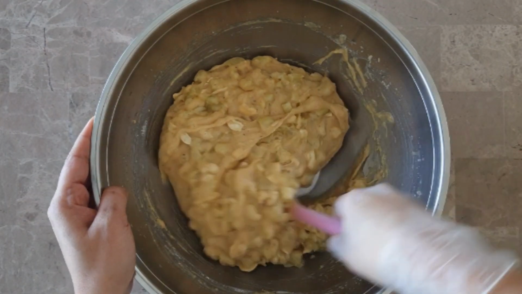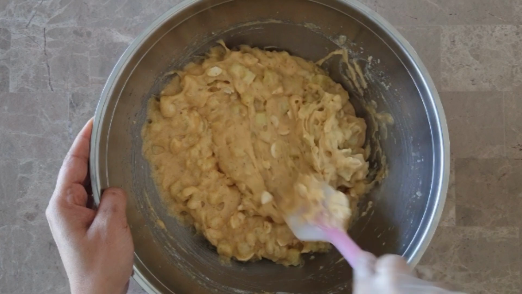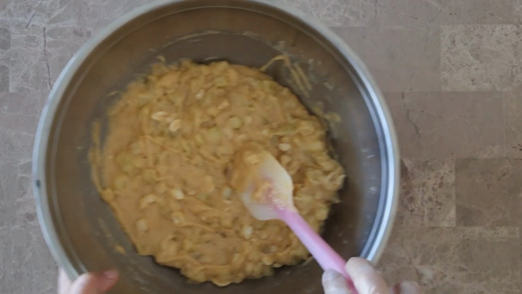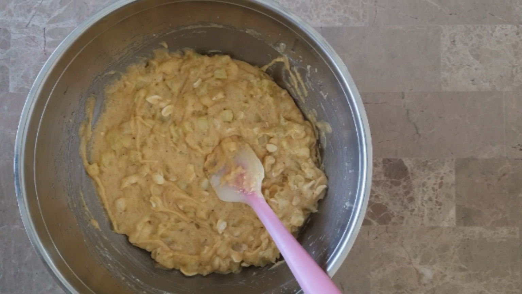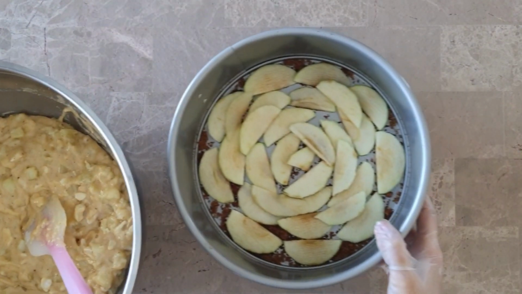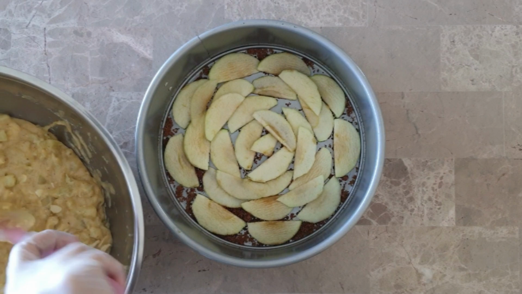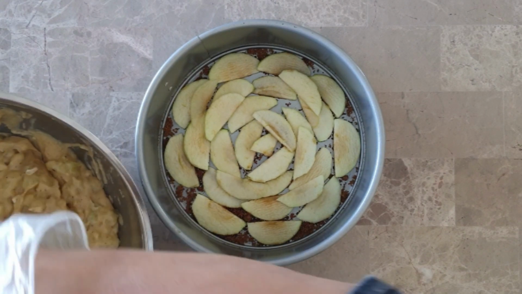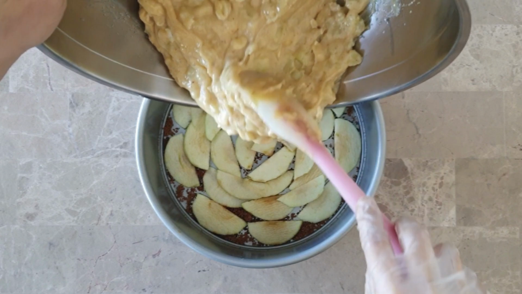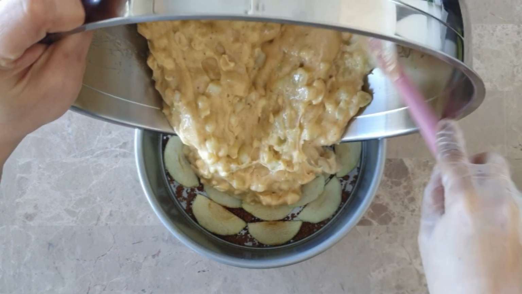And while folding in, make sure that you do it gently and that the apples and cashews are evenly distributed in the batter. Now we will transfer the batter into a cake tin and bake it at 180 degrees for 35 to 45 minutes till it is completely baked.